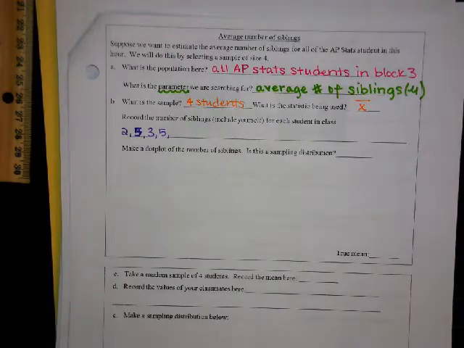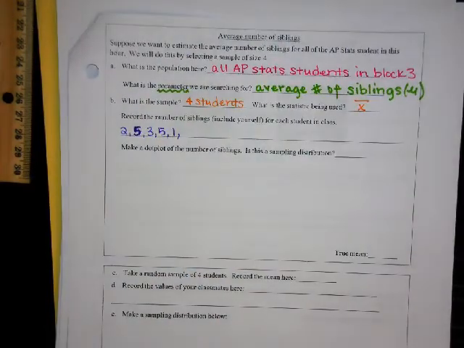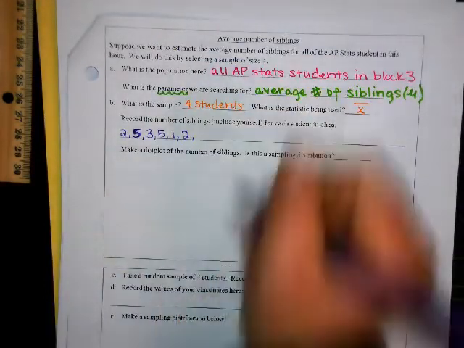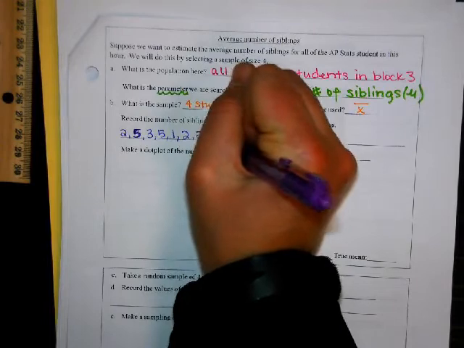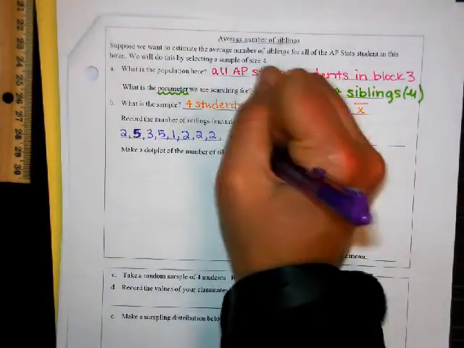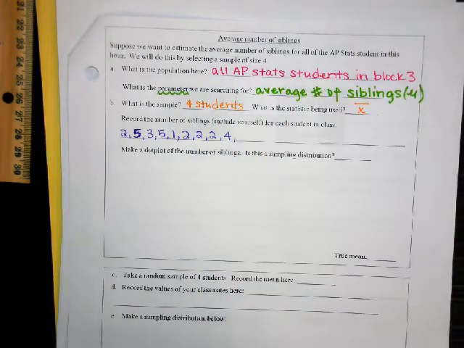You said 1, Anna? Okay. Haley? 2. Maddie? I'm sorry, the door shut. 2. Cheyenne? 2. Michelle? Hannah? Sorry. Just 1? Okay. Zach? 0. Ooh, our first only child.